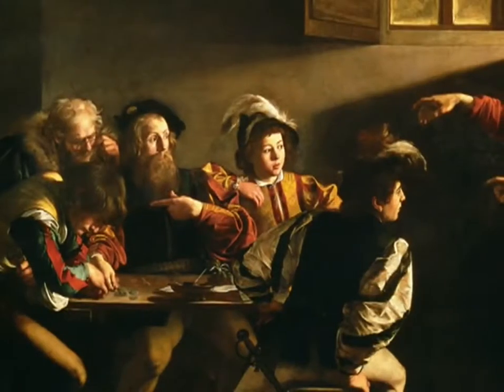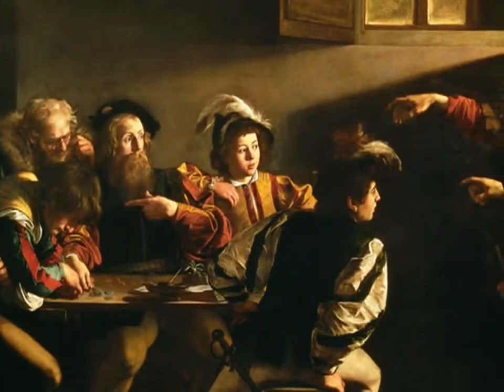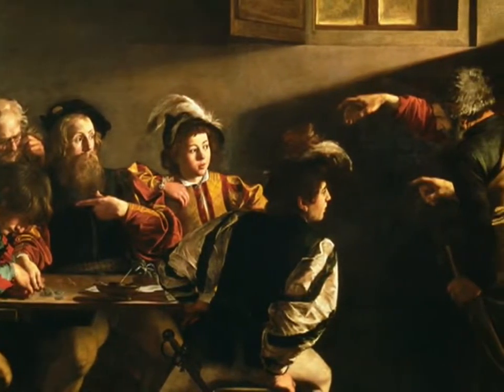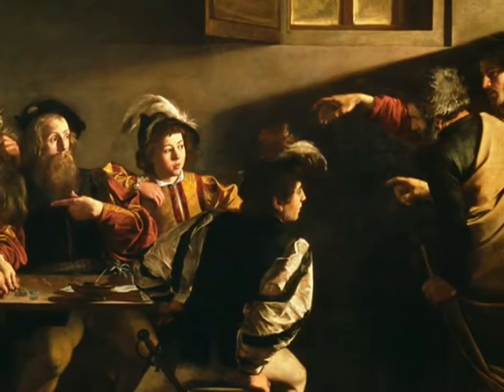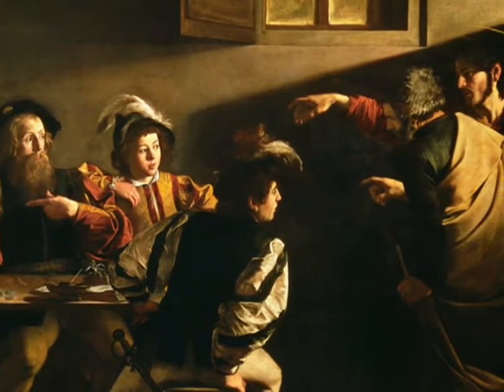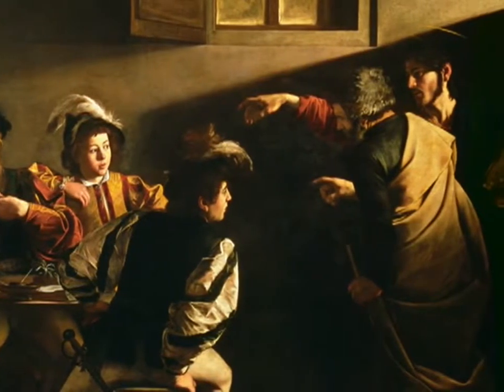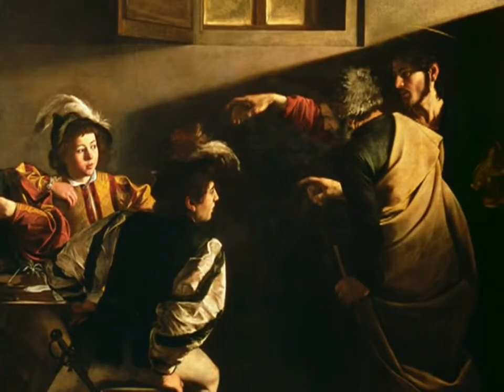there. And he uses that shadow so that this is the calling of St. Matthew, so that Christ can come in the shadow, raise his lit arm out to call Matthew. And if you think you've seen that gesture before, it's right out of the Sistine Chapel ceiling and Michelangelo's creation of David, which we will see very soon.